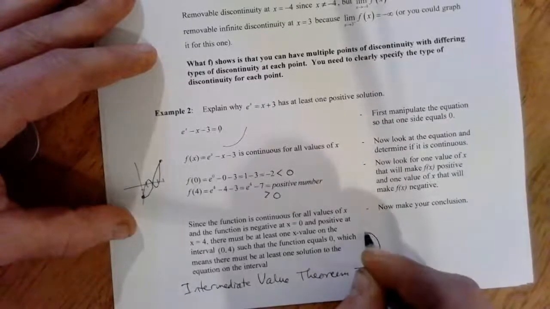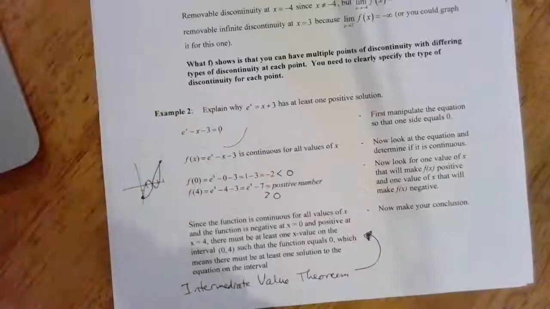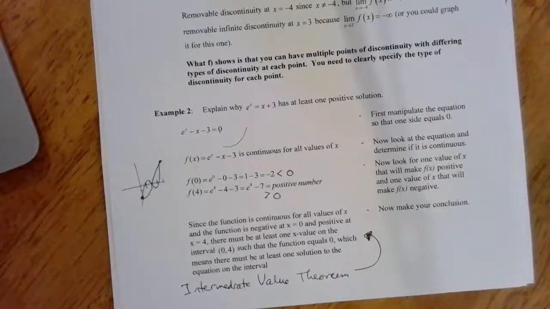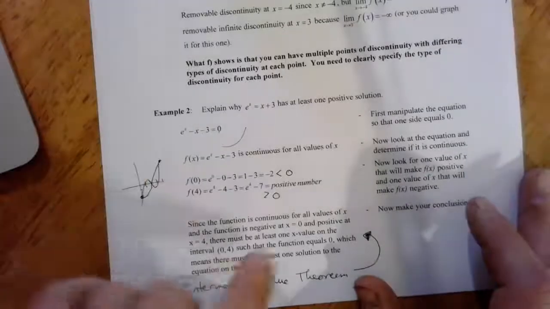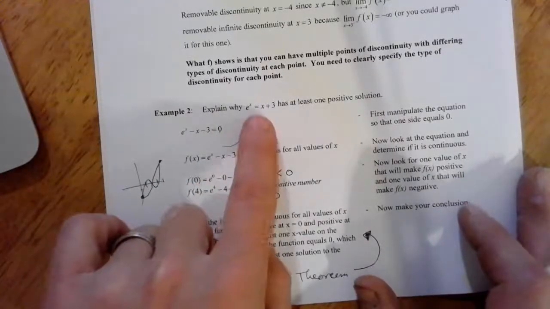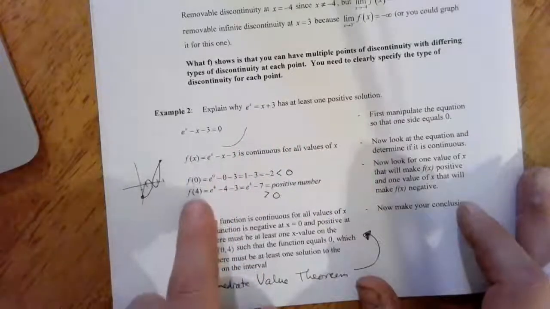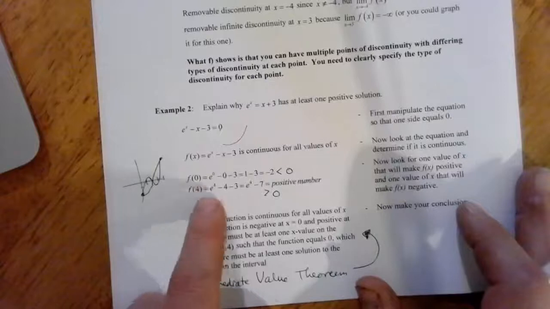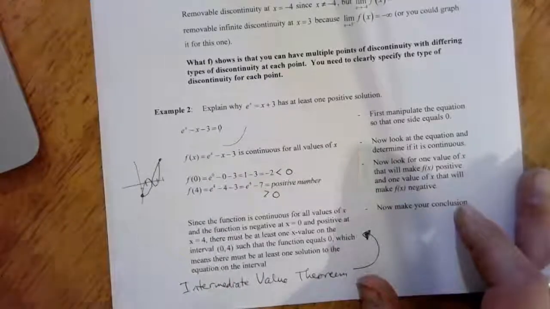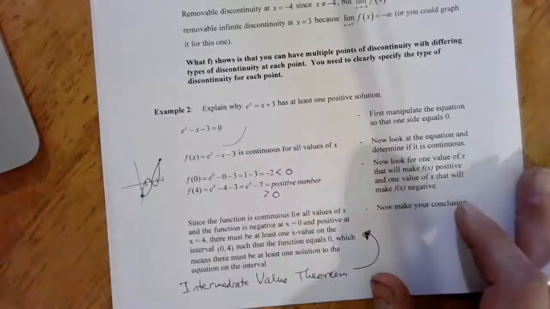And that's basically what this says right here. If it's continuous, you have to start with that continuity part. If it's continuous and there's one x value that's negative and another x value that is positive, then there must be at least one solution. Since I proved that this has a solution, that means this right here must have at least one solution. And I did prove it's positive because I went from 0 to 4. I didn't try a negative one. It said there has to be at least one positive solution, so I was trying to find positive x values. That's the intermediate value theorem for yourself.